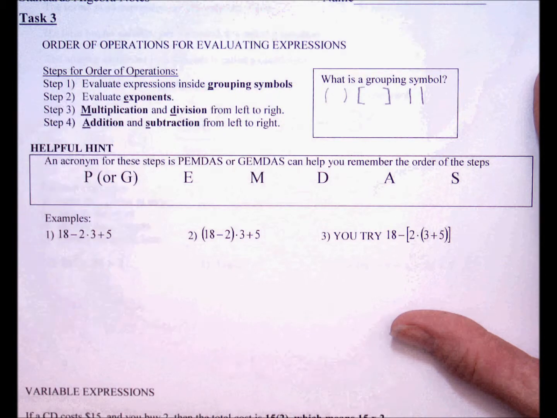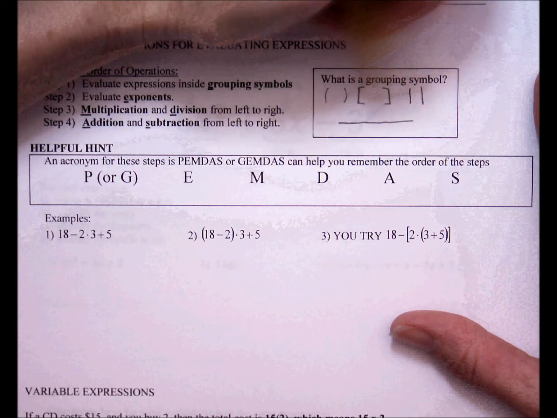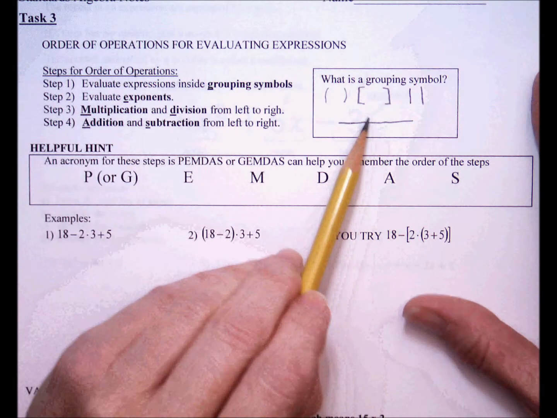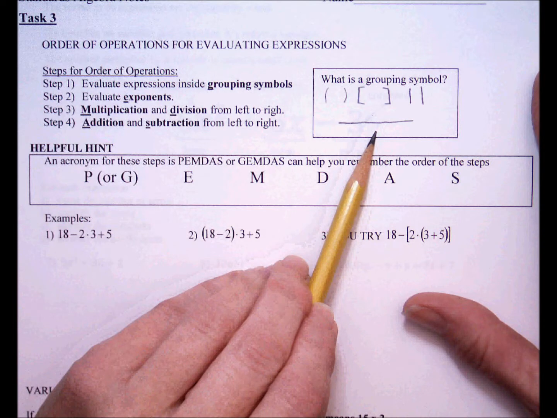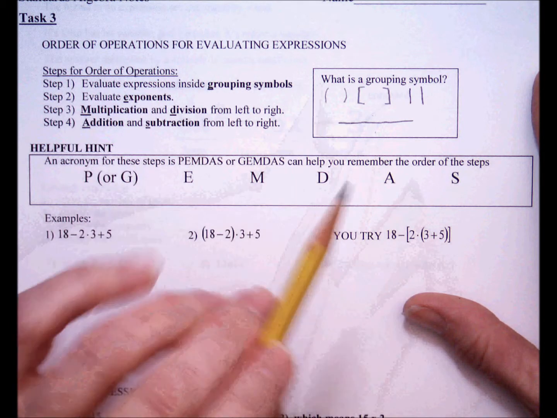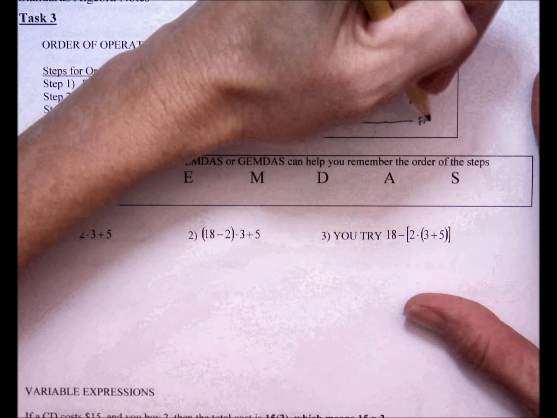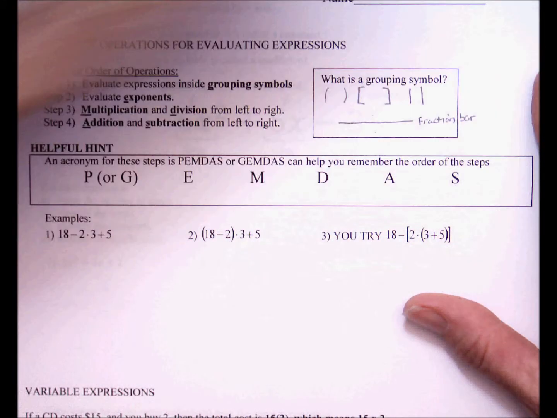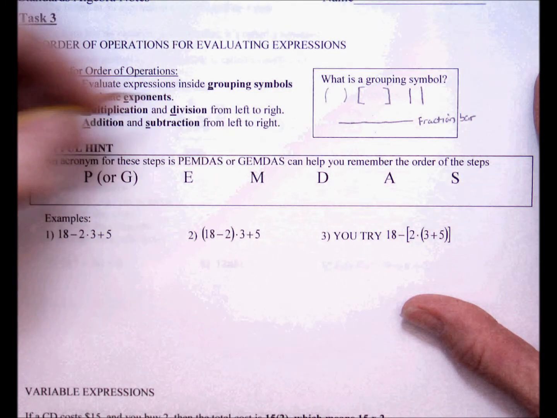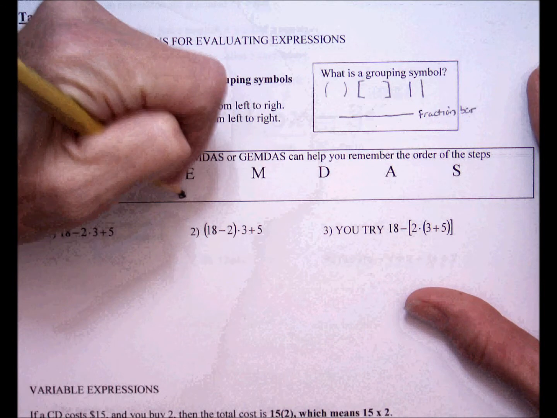Absolute value symbols. Those are a grouping symbol. And another one we sometimes forget about is the fraction bar. You want to evaluate an expression in the numerator and an expression in the denominator before simplifying if you're using the order of operations. So let's put fraction bar so you remember what that is. Okay, so we have parentheses or grouping symbols.